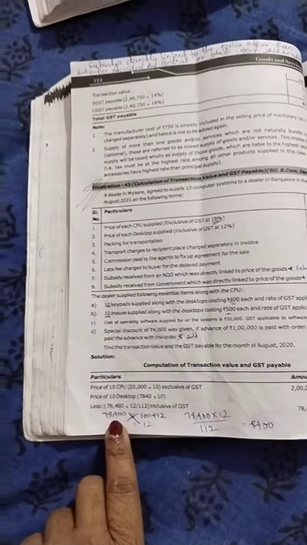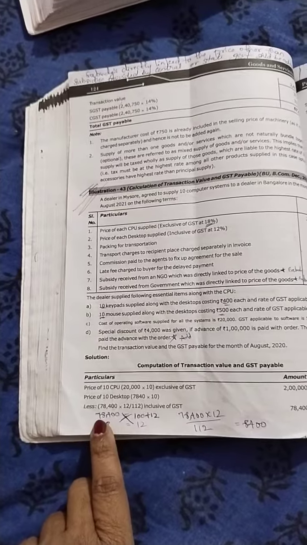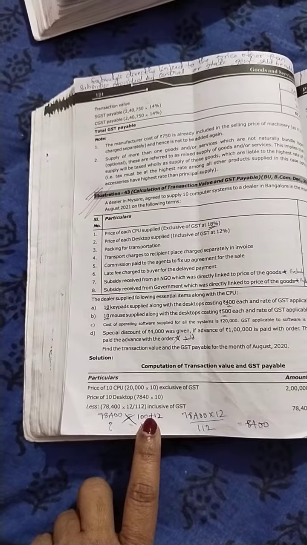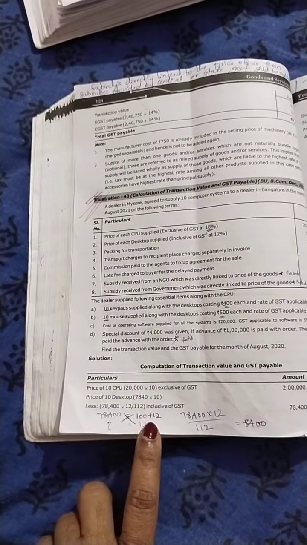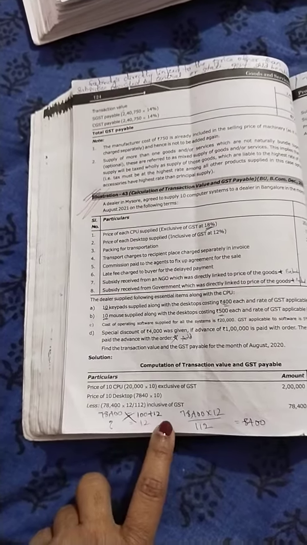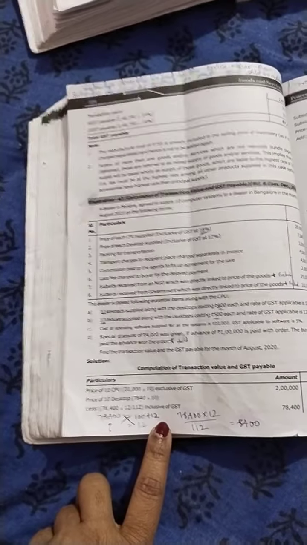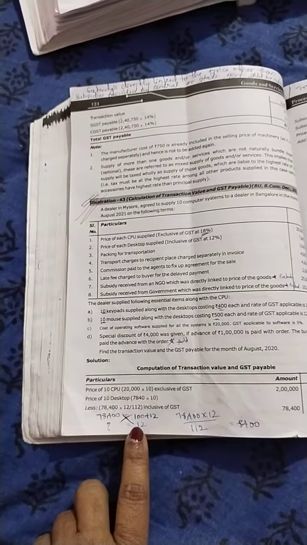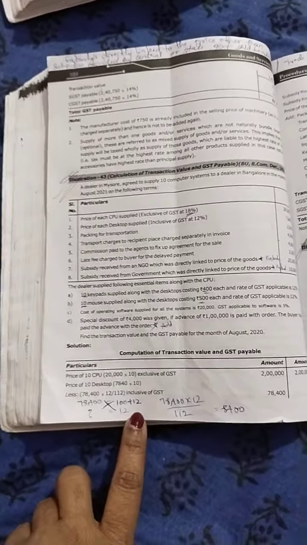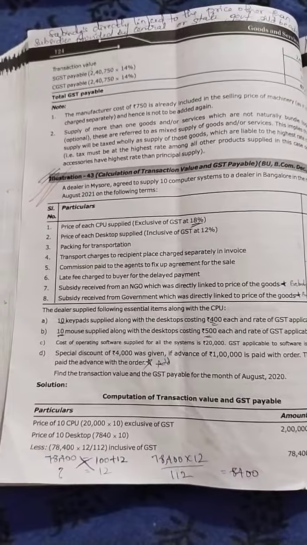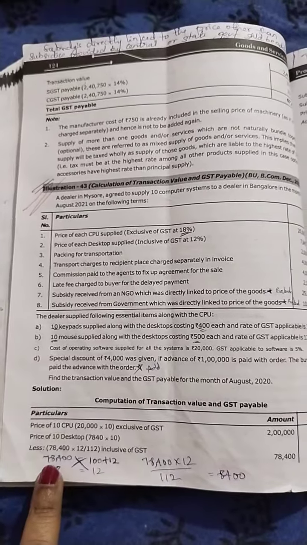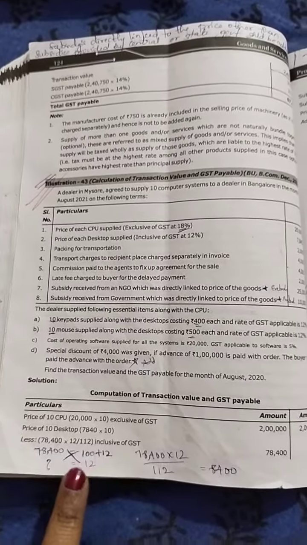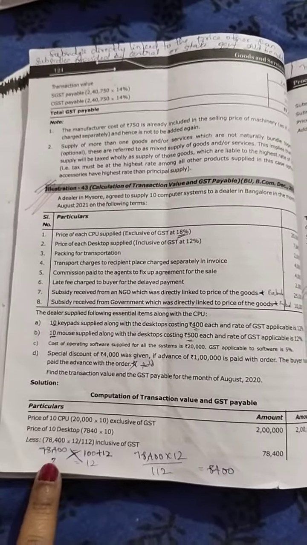Here they mean to say that if 78,400 is the rate for 100 plus 12%, then what is the price for 12%? I'm repeating, if 78,400 is the rate for 100 plus 12%, then for 12% what is the price?